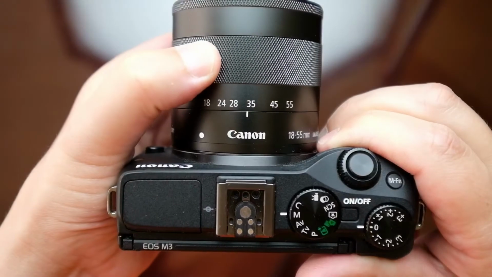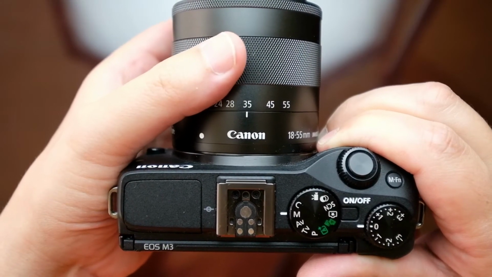If you're using full frame, we're talking about 50 millimeters or 85. If you're using APS-C, we're talking about 35 millimeters and 50 or 55, something like that. If you're using micro four thirds, we will be talking about 25 to 42 millimeters. If you're using a kit lens, let's say the 18 to 55 millimeters, we're going to shoot in a position between the 30 and the 55 millimeters.